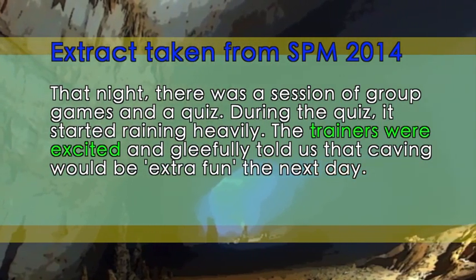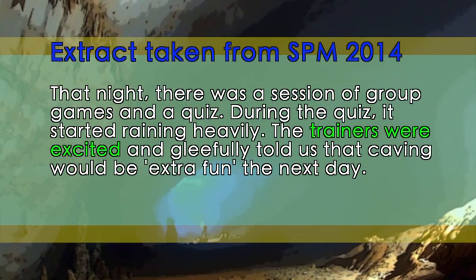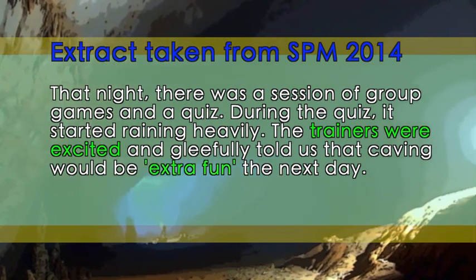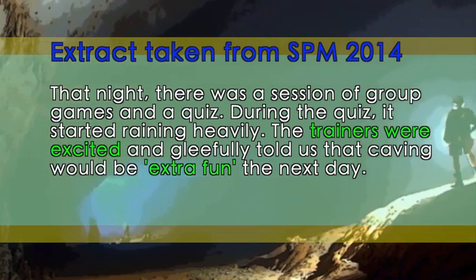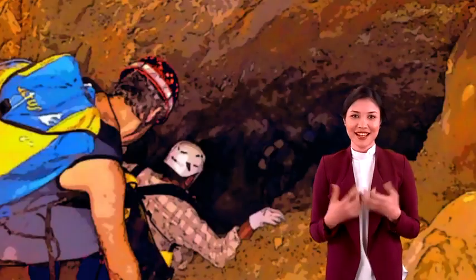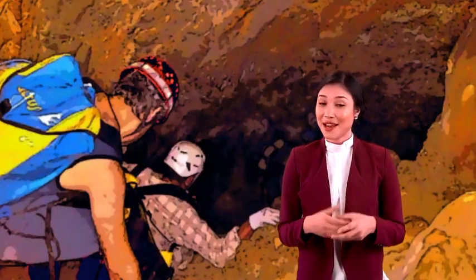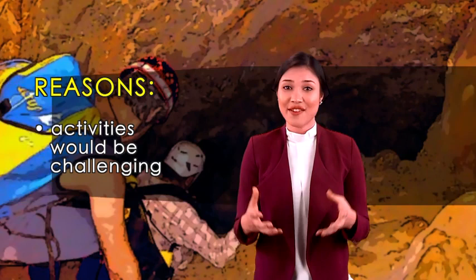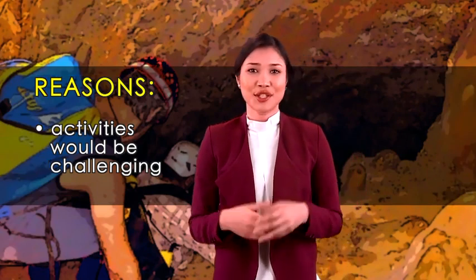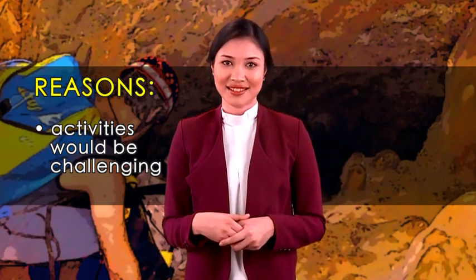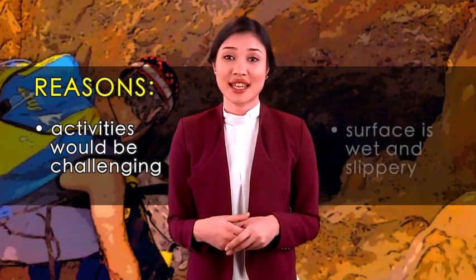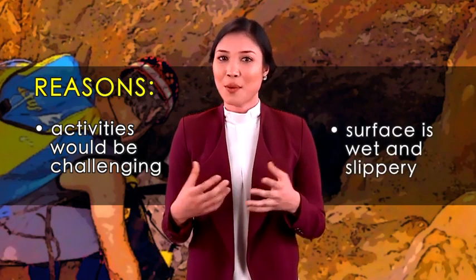that the caving activity will be extra fun. But why did they feel that way? Well, in my opinion, they were excited because they know that the caving activity will be challenging due to the previous day's weather. Hence, we can predict that the surface of the cave will become wet and slippery.